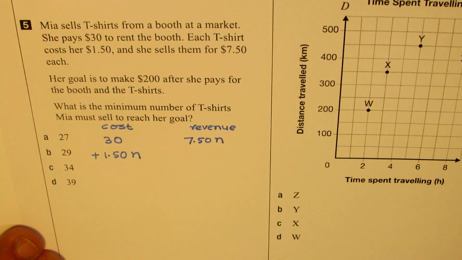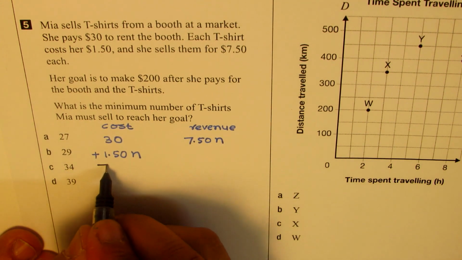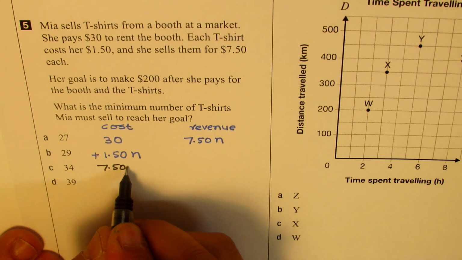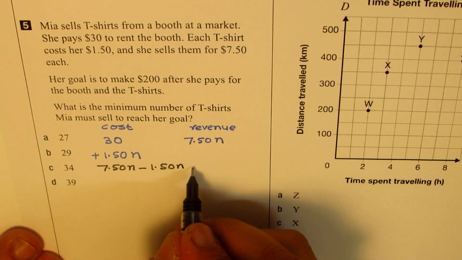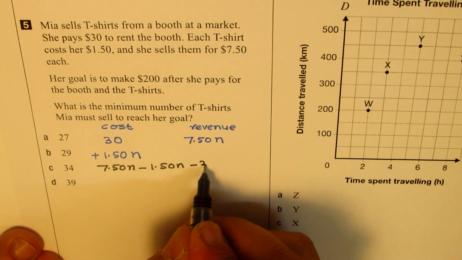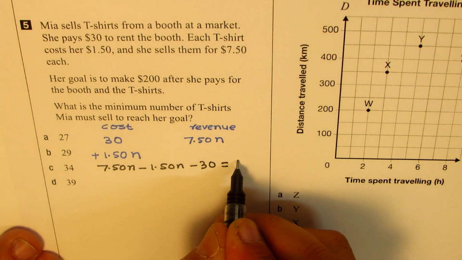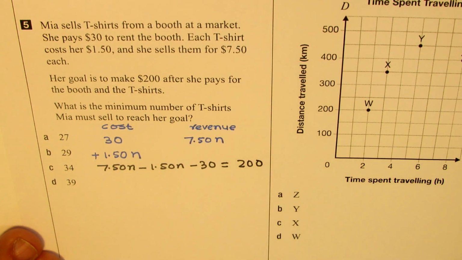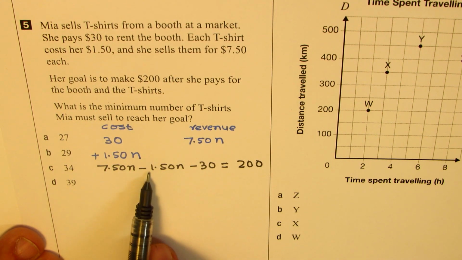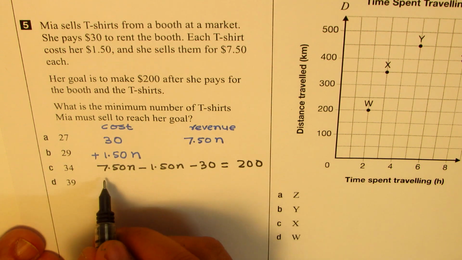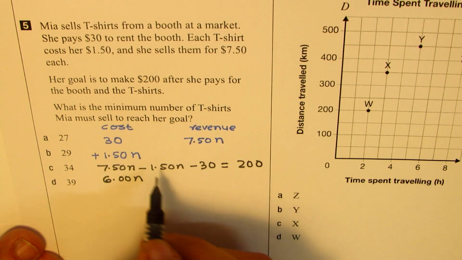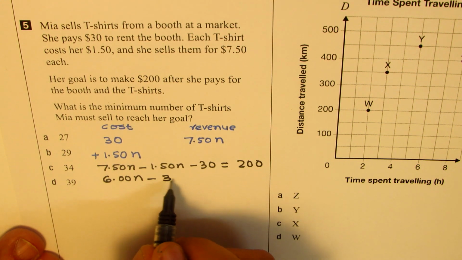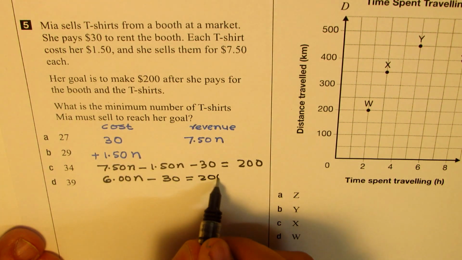So let me rewrite this equation as $7.50 times N minus $1.50 times N minus the cost of 30 should give a profit of 200. This is what she wants. Is that clear to you? So taking away 1.50 from 7.50 gives us 6.00. And we'll do it in 3 steps, okay? Equals 200, correct?